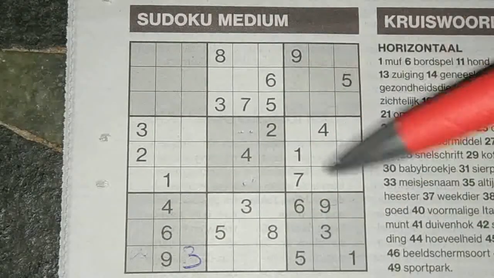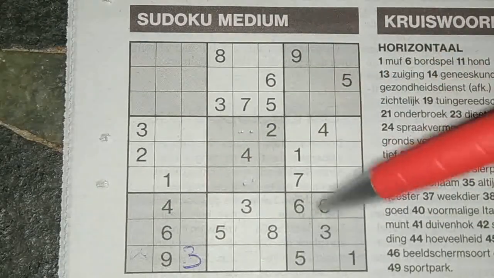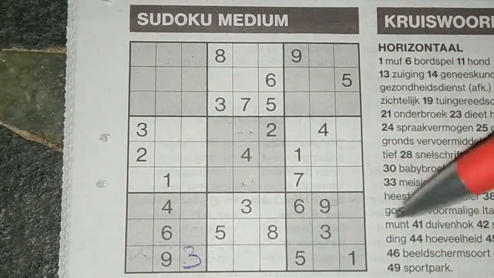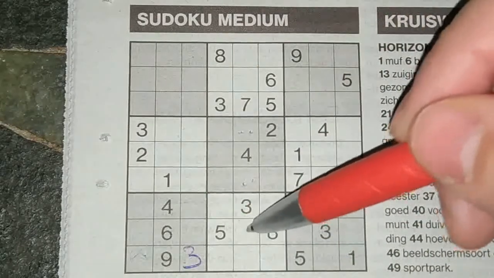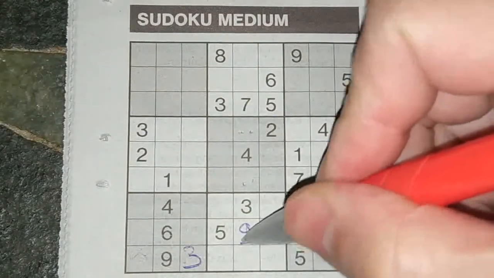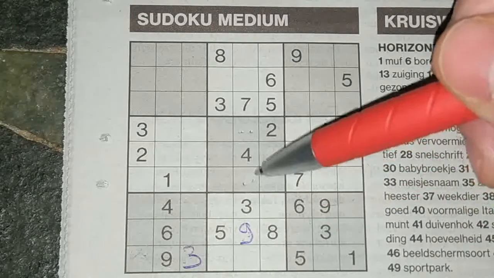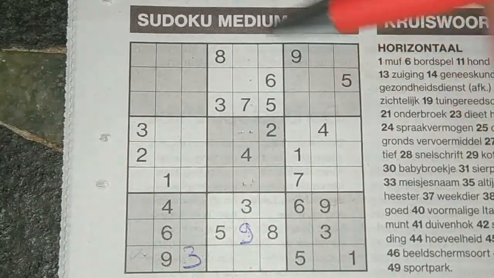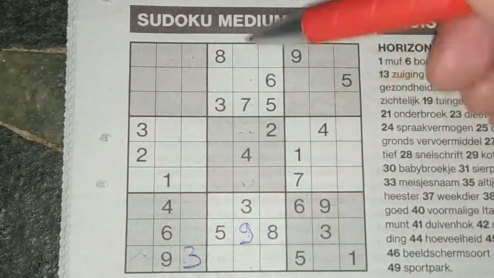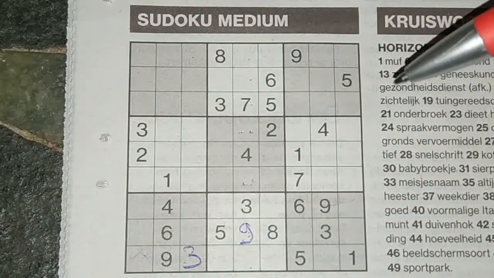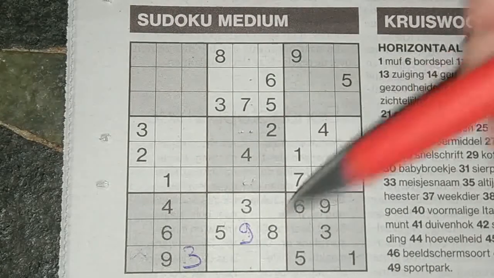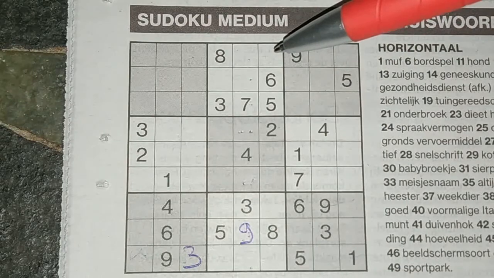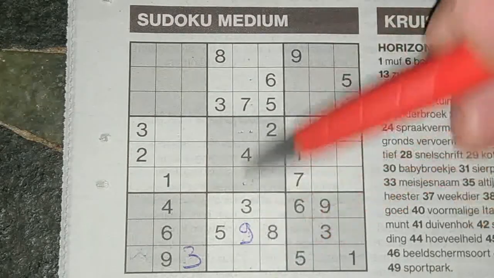Alright, I see here a 9 in this row, a 9 in the last row. So in the row between, the only place for the 9 should be here. So we have a 9, 3, 8, 5, 8, 5, 7. So 3 missing numbers in the middle column. The numbers are 1, 6, and 2.